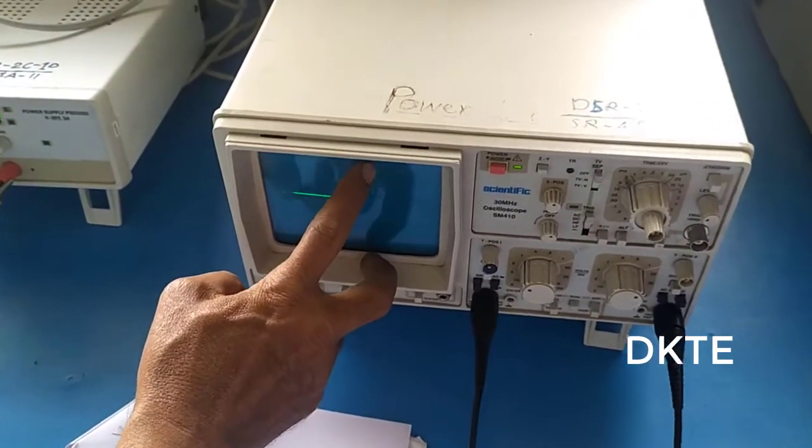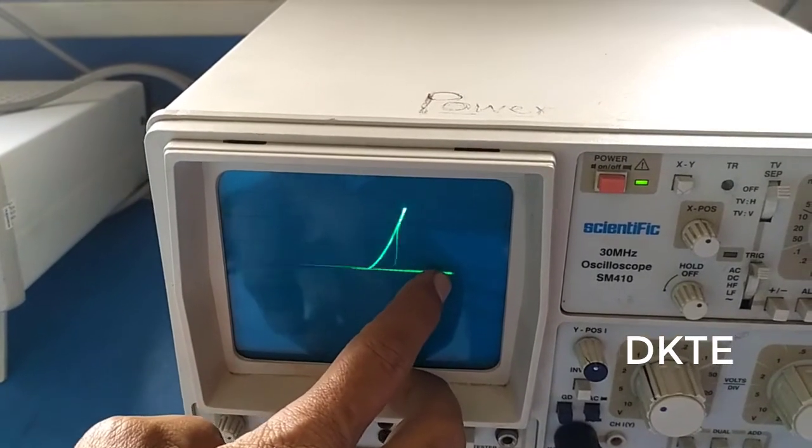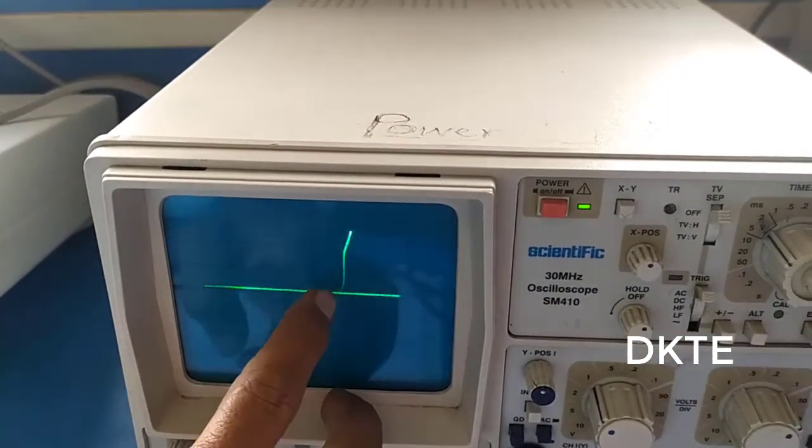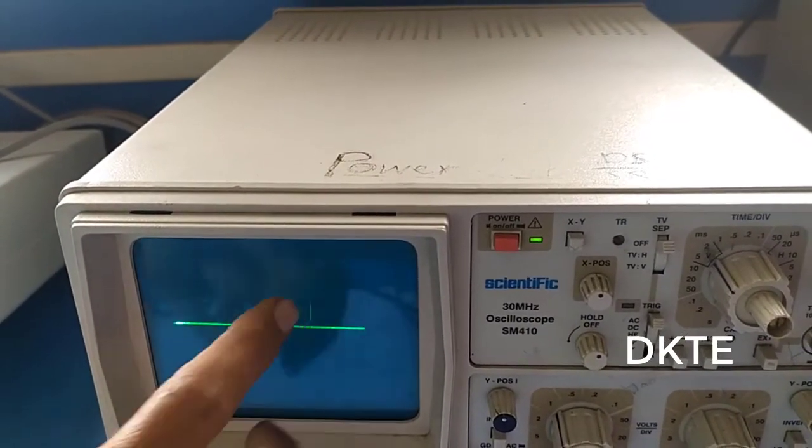This is the conduction state. This is the forward breakover voltage up to this point. At this point the SCR goes into conduction, and then it latches and goes into the power conduction mode of this SCR.